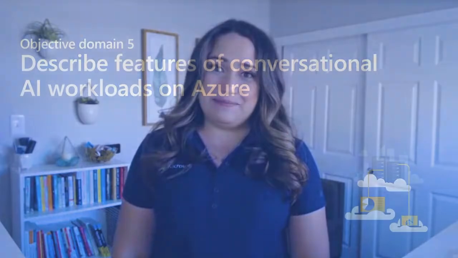And what conversational AI is, it allows your users to engage with an artificial intelligence program, or you might know it as a bot, and they can communicate through different channels, whether it's email, a website, even the phone. So what we're going to do is explore the different features of conversational AI workloads in Azure, and this will be our last module of the day. So let's go ahead and get started.